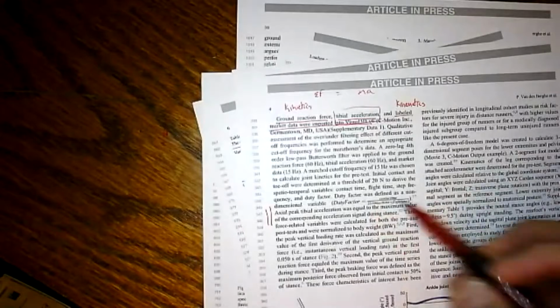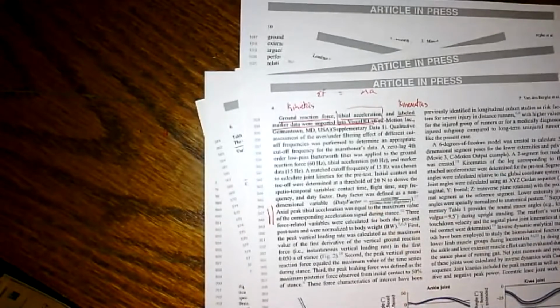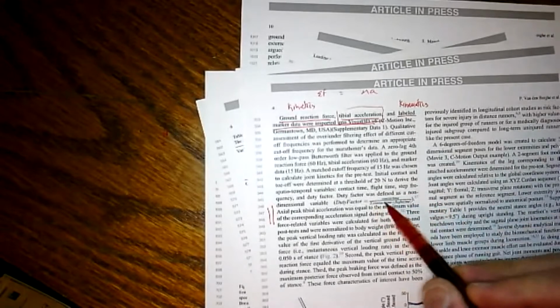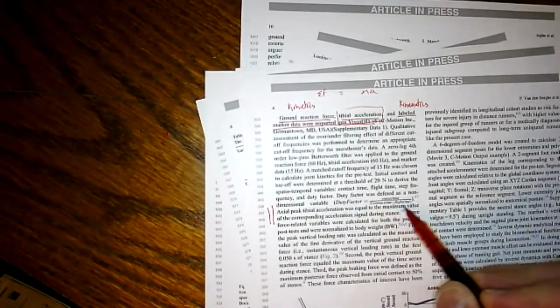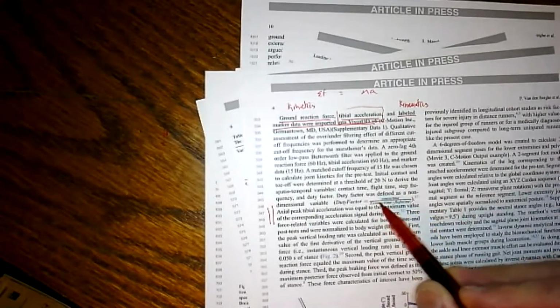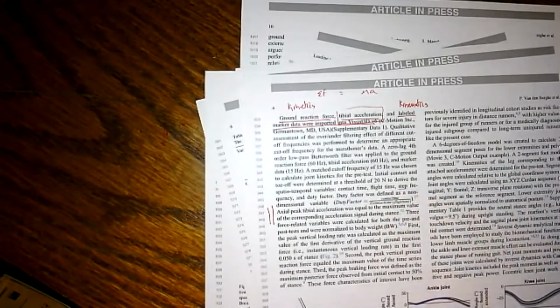They've got their equation for duty factor here. It's funny that they put in the 2 here in the denominator. A lot of times you don't do that. You include contact time over contact time plus flight time. They're accounting for that they're doing steps versus stride here, though.